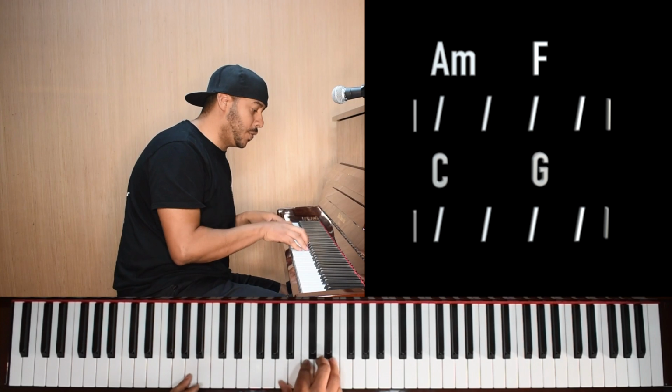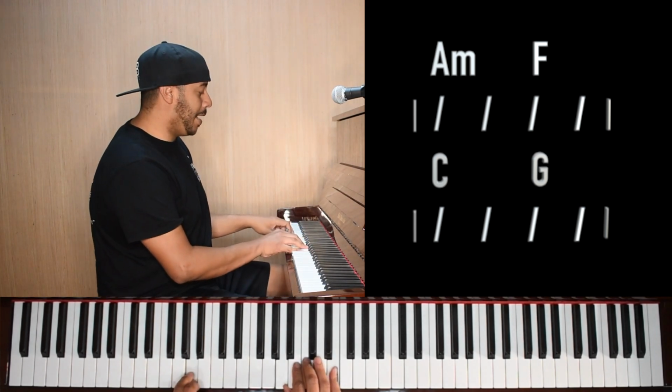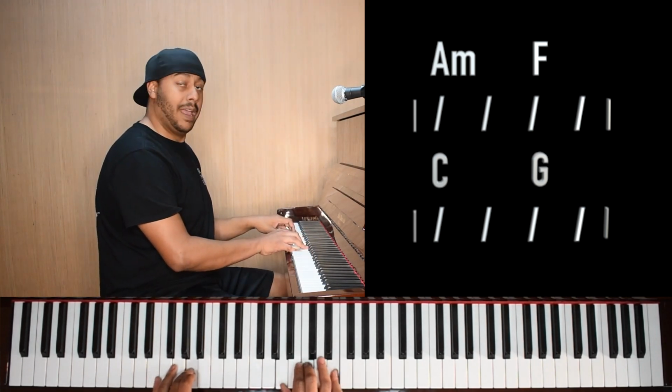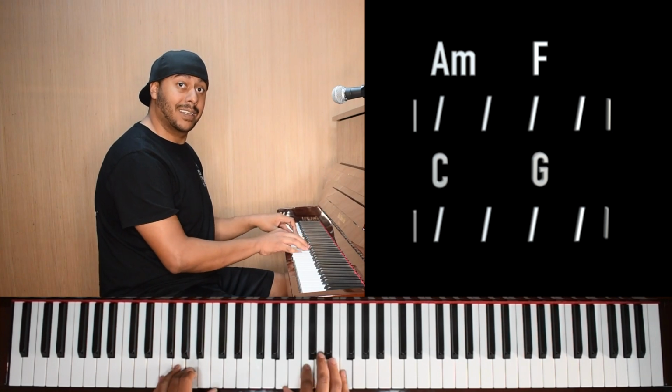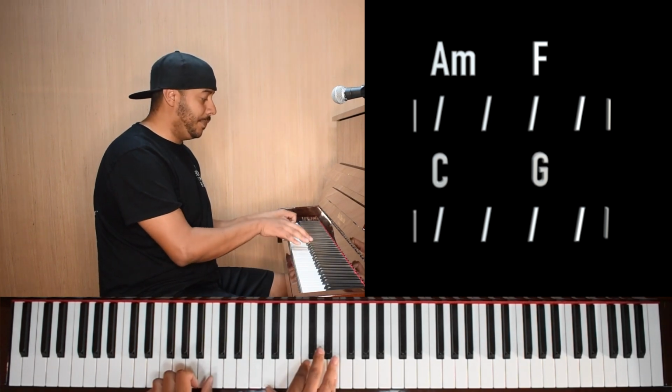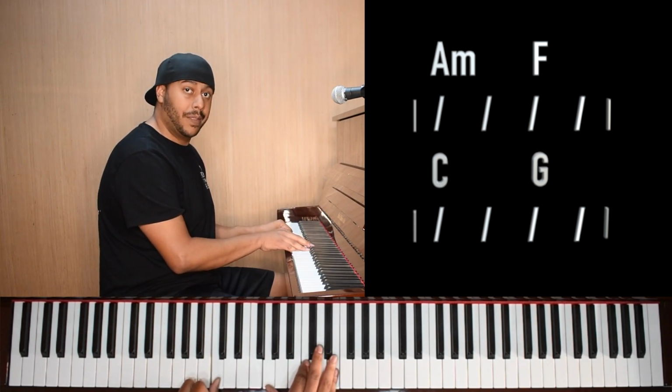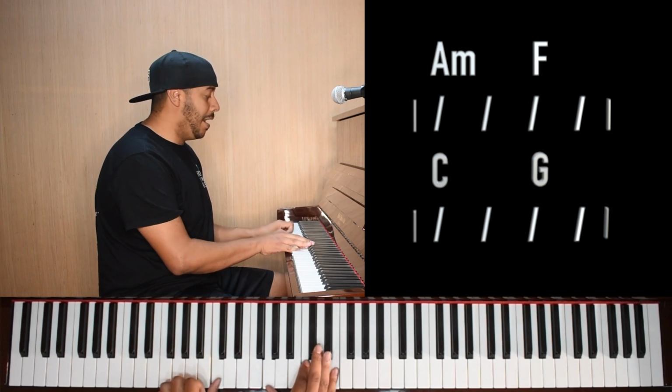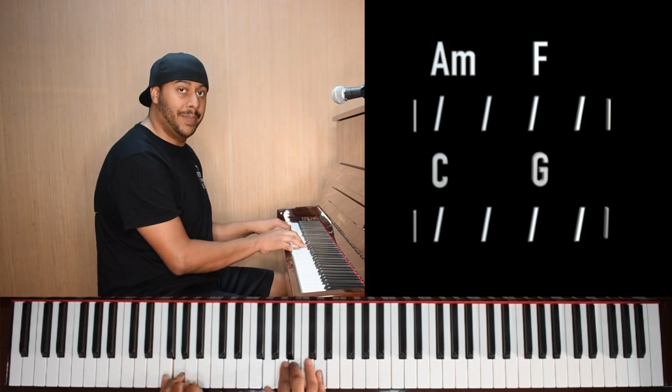So A minor is our first one. A minor, so we're going to play A in the bass. F is next, and so we'll play F in the bass. C major is next, C and G. C with our left hand, and then G in the bass.